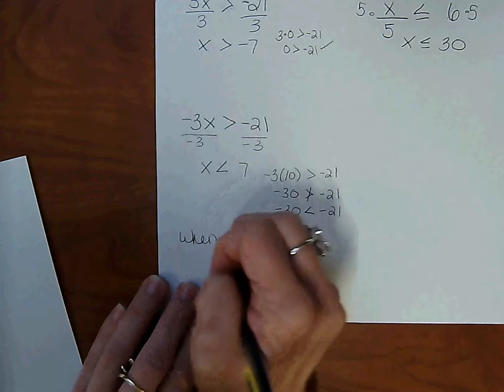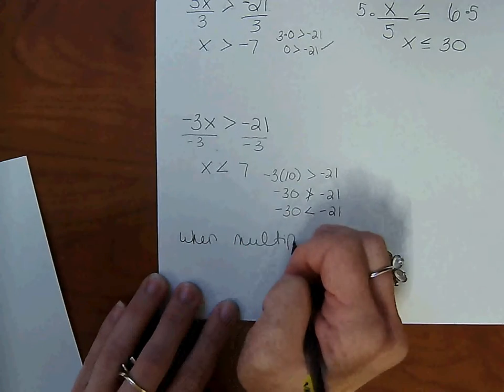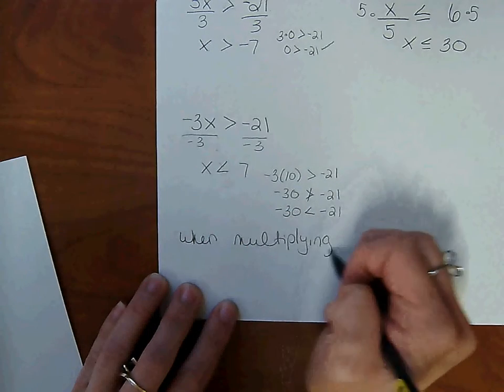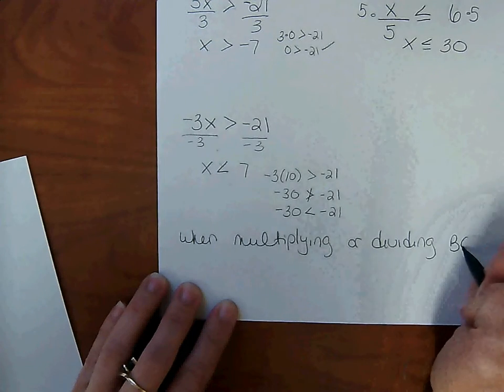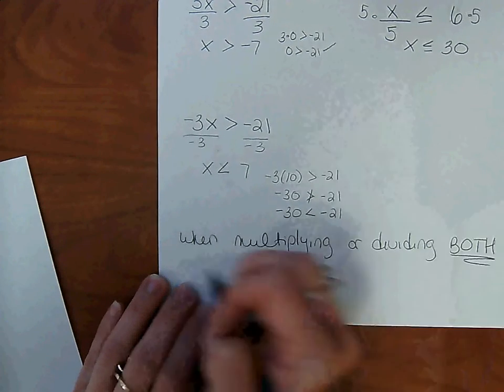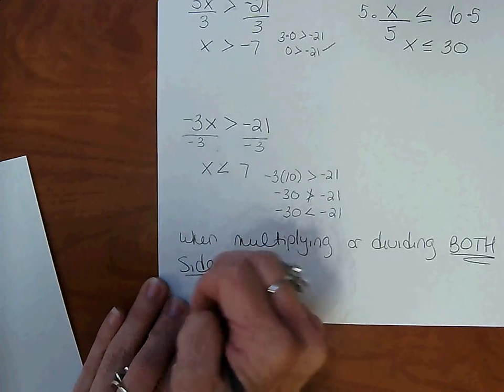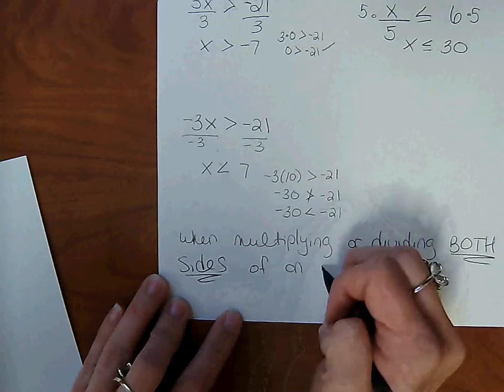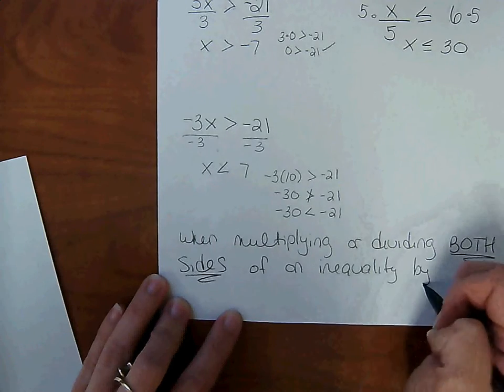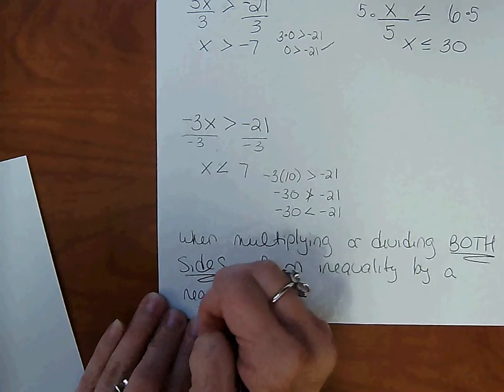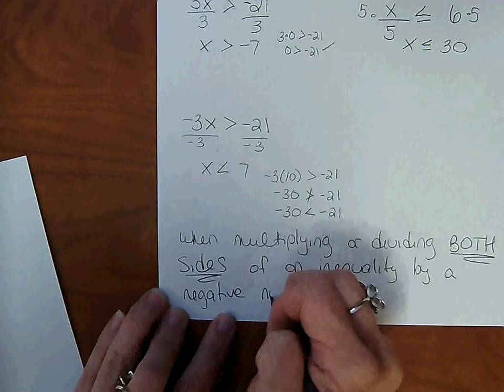When multiplying or dividing both sides of an inequality by a negative number, you must flip the sign.